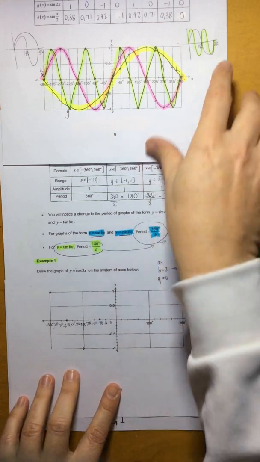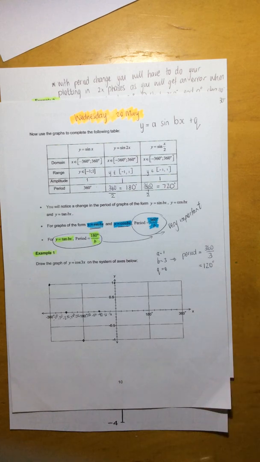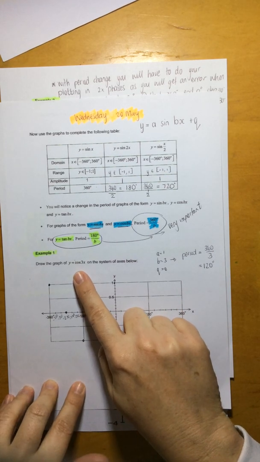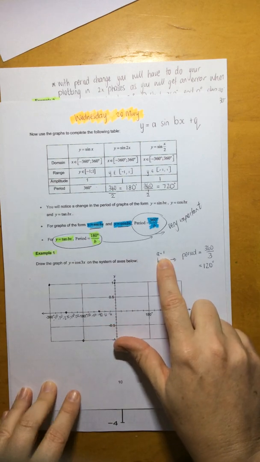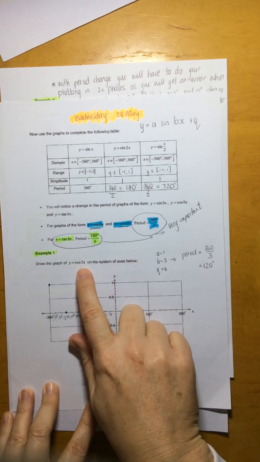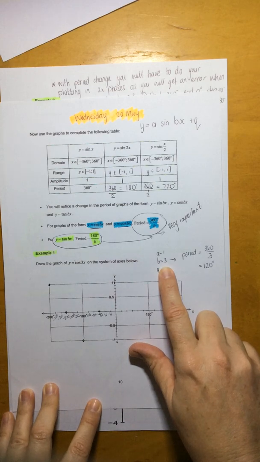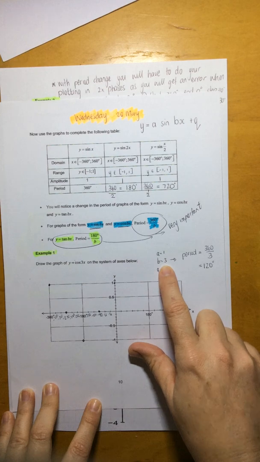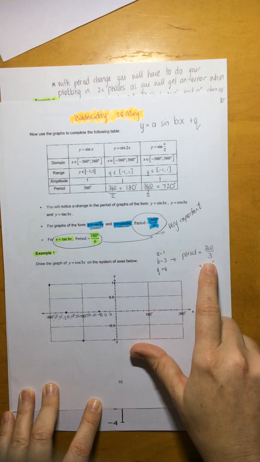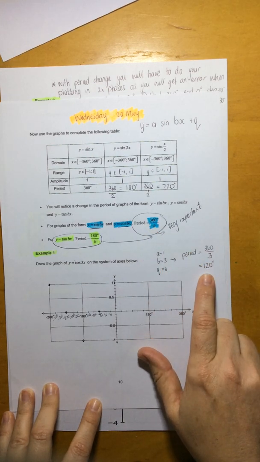So when I look at the example, y equals cos 3x, what do I notice from that equation? My a value, my amplitude, is still 1. The b value is 3, which means it's going to affect the period, which means there are going to be more graphs within 360 degrees. So when I use my formula, 360 divided by 3, I notice that it only requires 120 degrees to complete one graph.